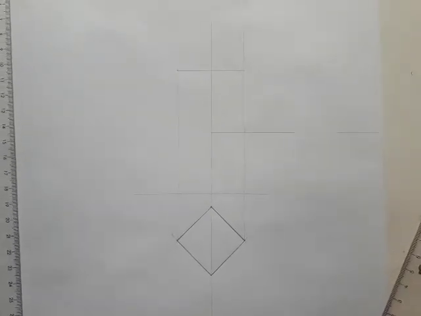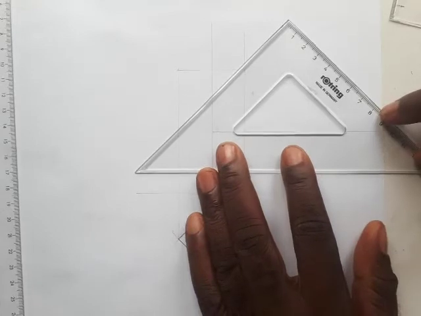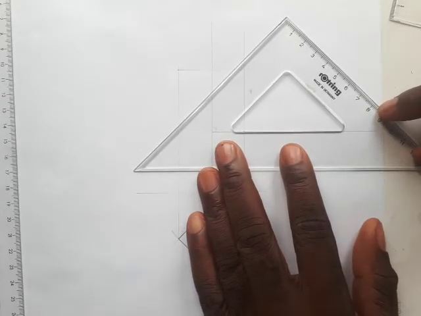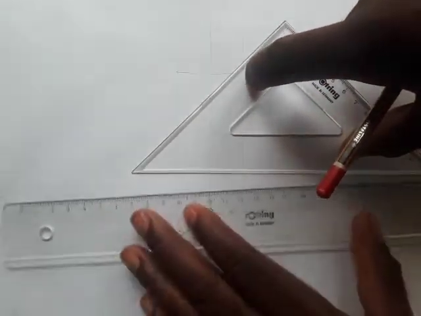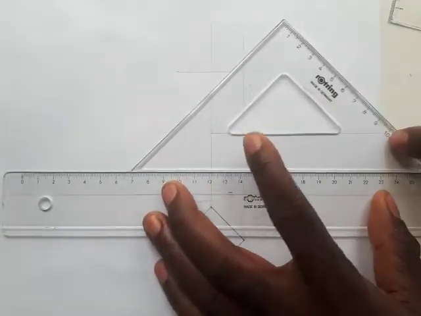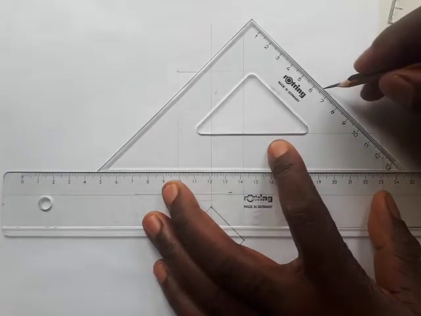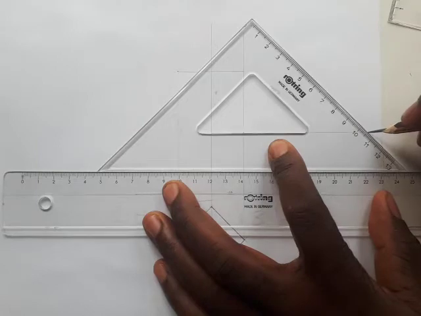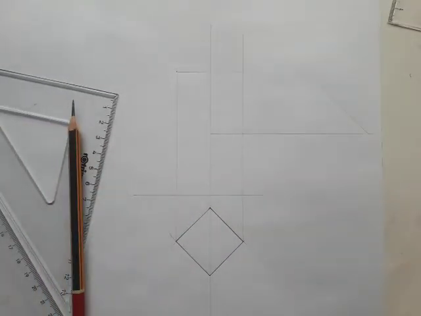Okay, good. All right, so now again align your set square like this with this line, right? Hold tight, support with your ruler. Now slide up. I want to draw from this side. Okay, so draw a thin line there, and that's just enough.